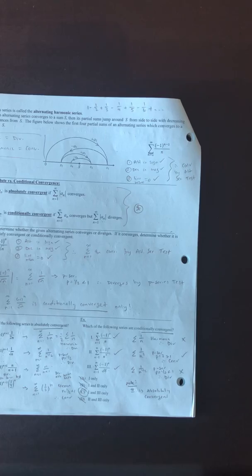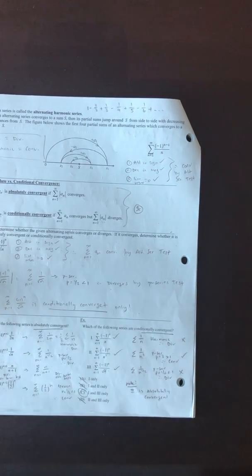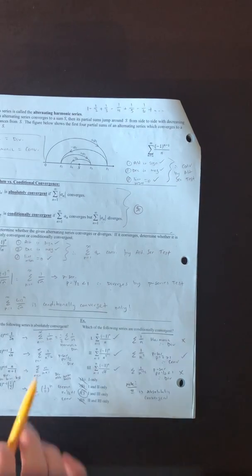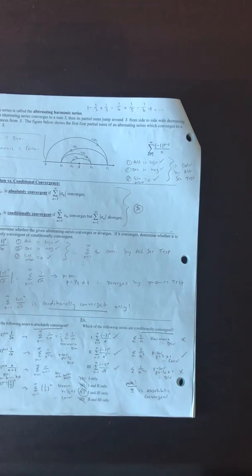Always read the question and make sure you're looking for the absolutely convergent ones or the conditionally convergent ones, right? There's a big difference. Sometimes they'll ask for one, other times they'll ask for the other, so just pay attention.